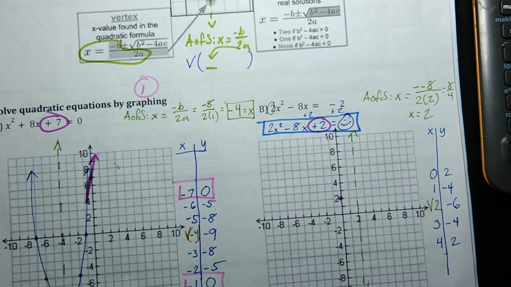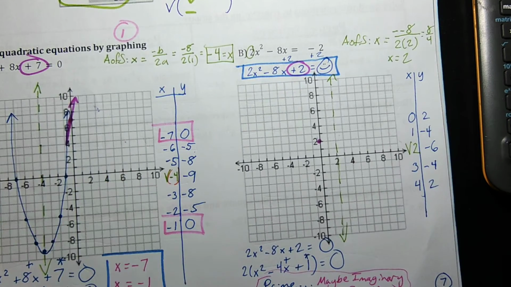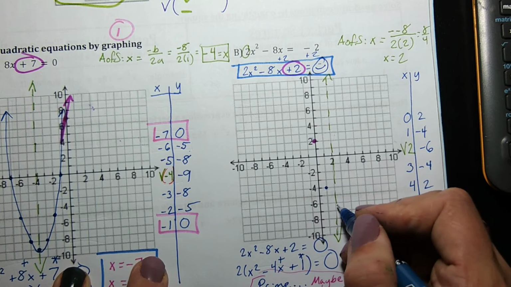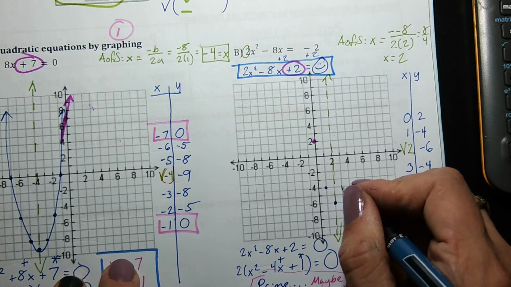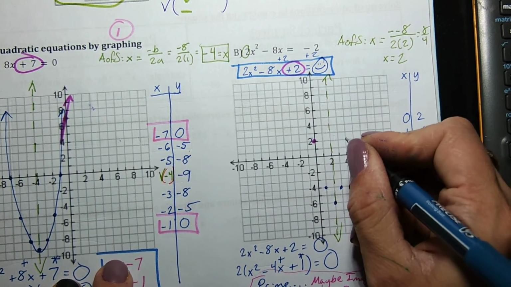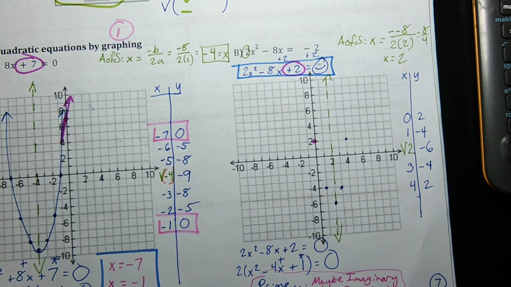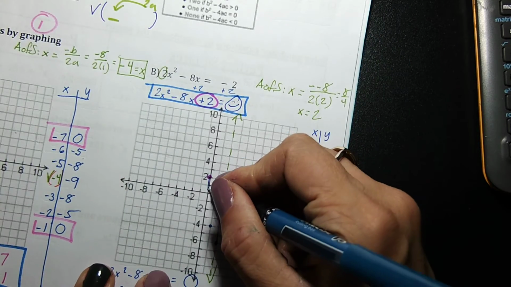Your y-intercept is not always going to be a useful point, but it is another exact point that you can find. So (0, 2), that's not my y-intercept, but there it is as a point. (1, -4), (2, -6), (3, -4), and (4, 2). Have we crossed the x-axis? Yeah, but did we find the x-intercepts? No. At least not exactly.